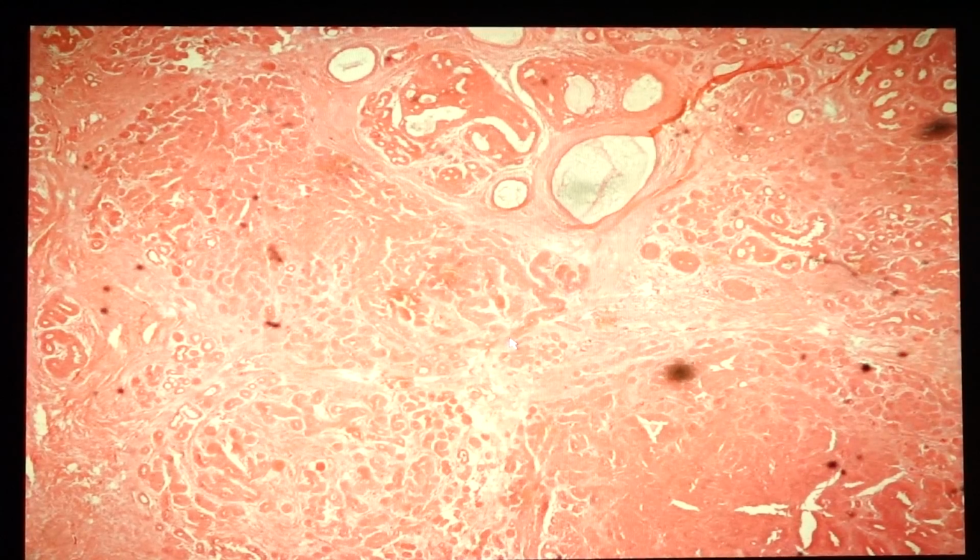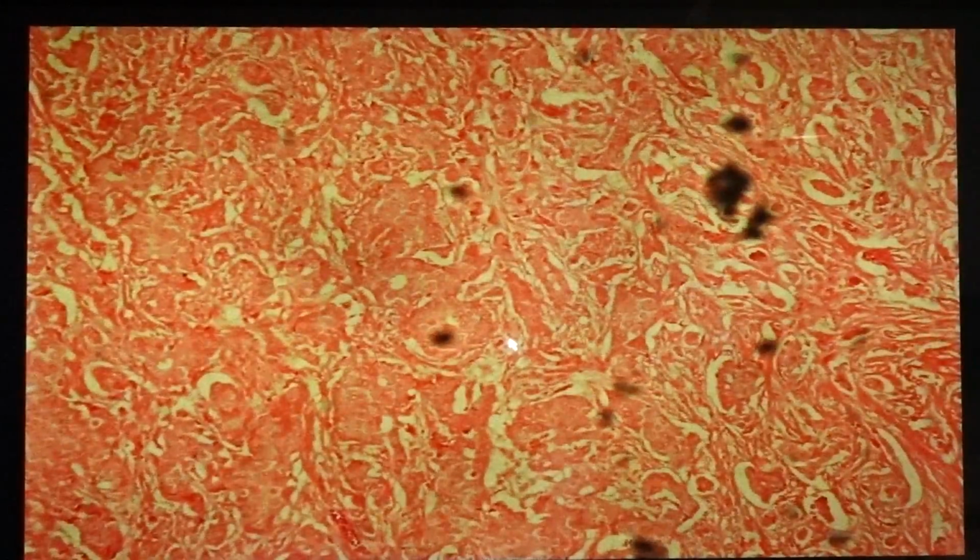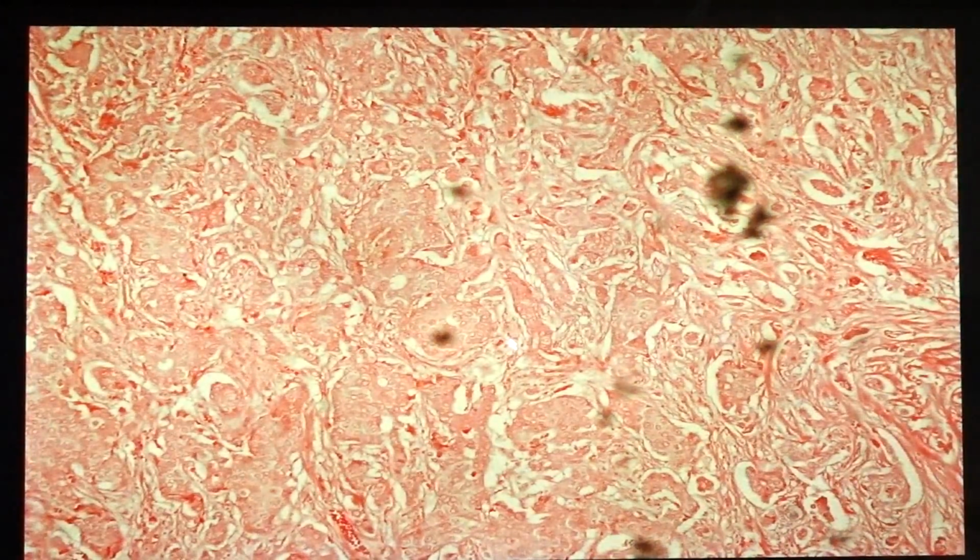Next slide, we have slide 185. This is already a malignant tumor of the breast. This is what we call the invasive ductal carcinoma. Just a reminder, you have to differentiate this one from the previous slide, which is 212, that is sclerosing adenosis of the breast.